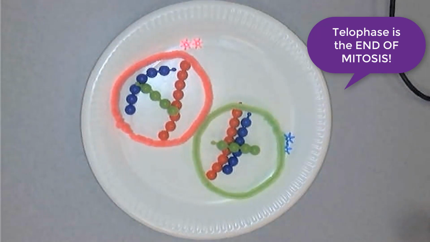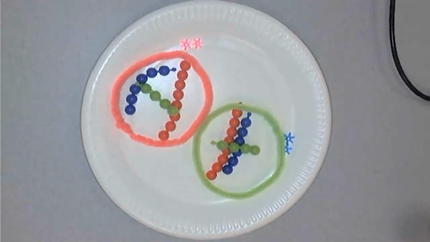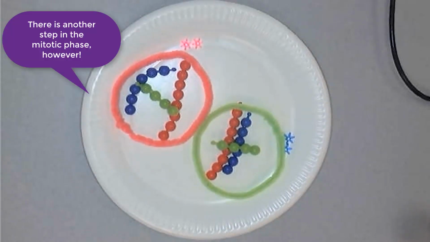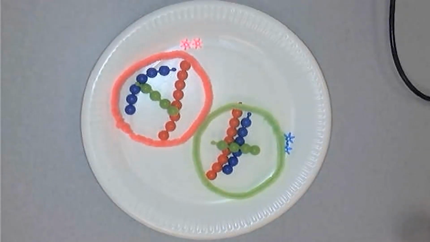Mitosis is only the division of the nucleus. The cell itself hasn't divided yet, but the nucleus has divided. So mitosis is complete now. However, cell division is not complete. There's one more step left.